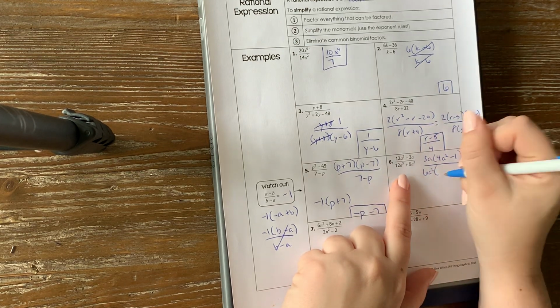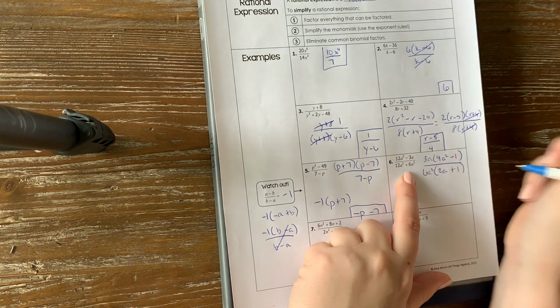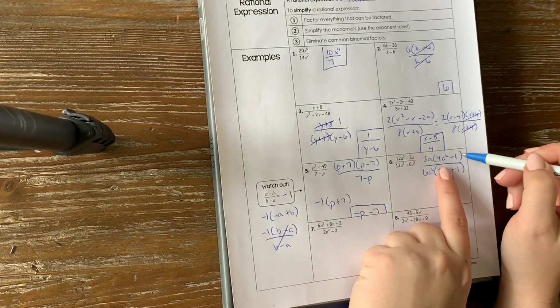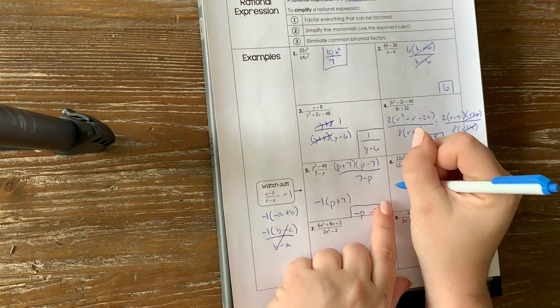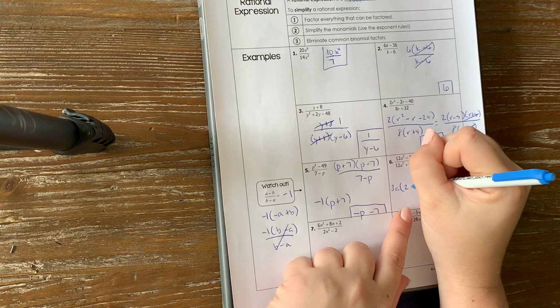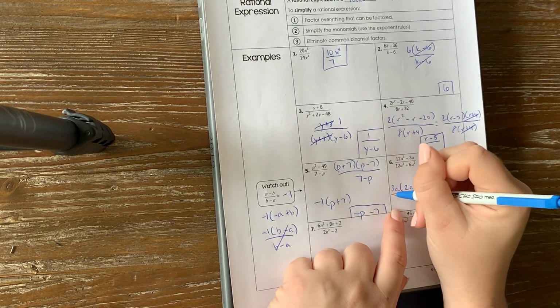Okay, and then we're left with 2a plus 1. Okay, so then in the numerator right here, we can still do the difference of squares to simplify that again. So that 3a, we're just going to bring it over. Difference of squares right here, that's going to be 2a plus 1 and 2a minus 1.